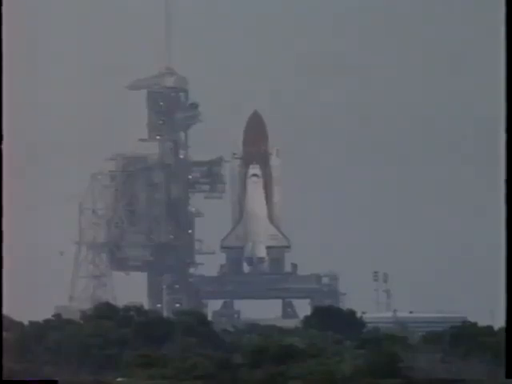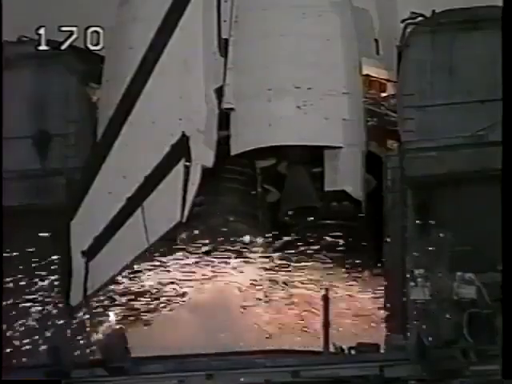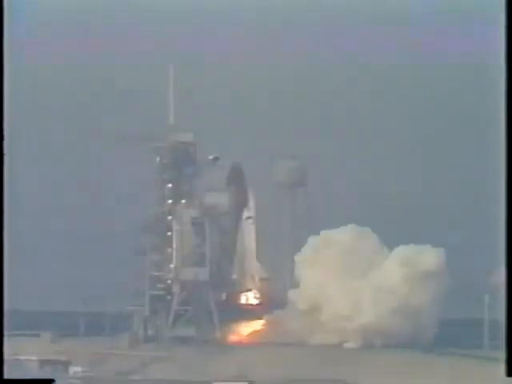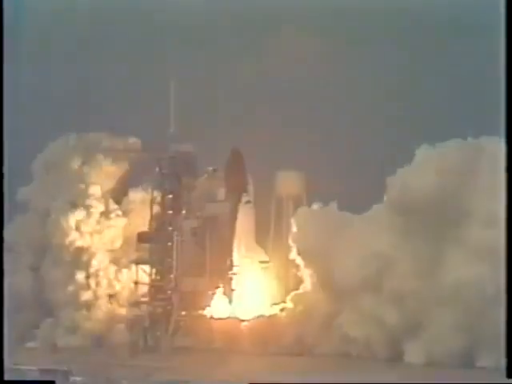T-minus 20 seconds. T-minus 15. T-minus 10. We have a go for engine start. 6, 5, 4, 3, 2, 1. Booster ignition and liftoff of the maiden voyage of Endeavour on a satellite rescue mission.